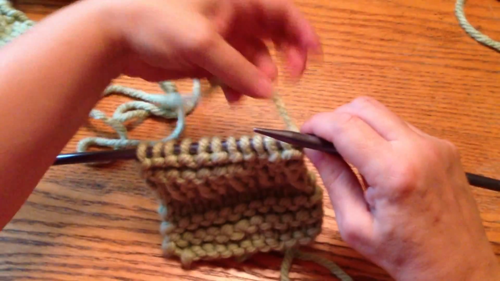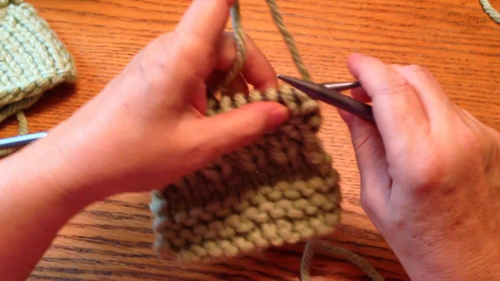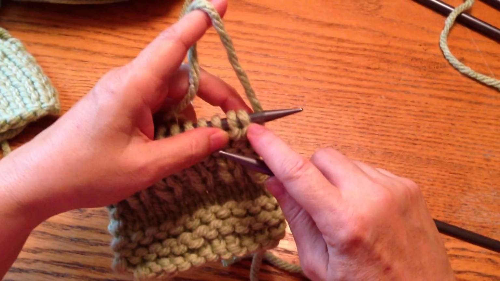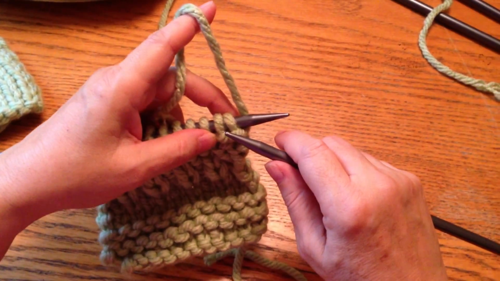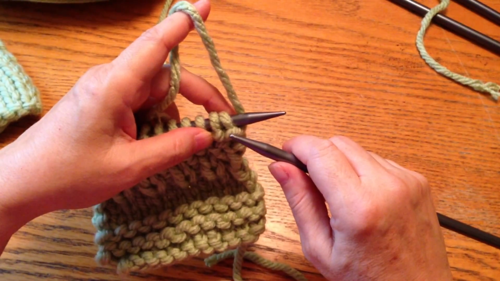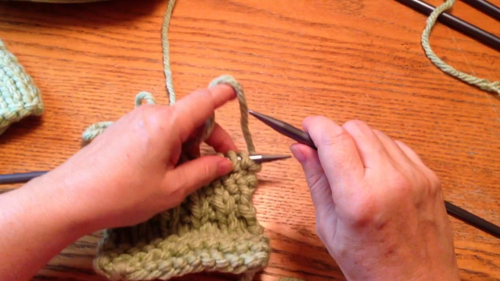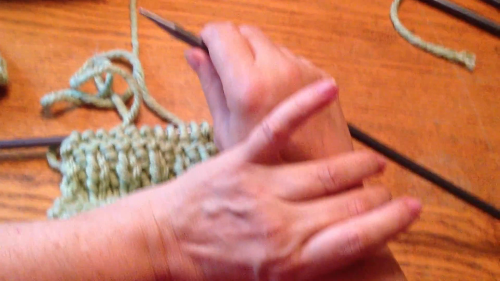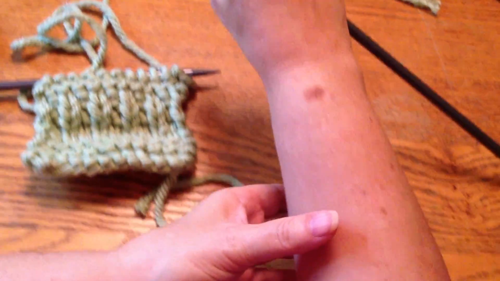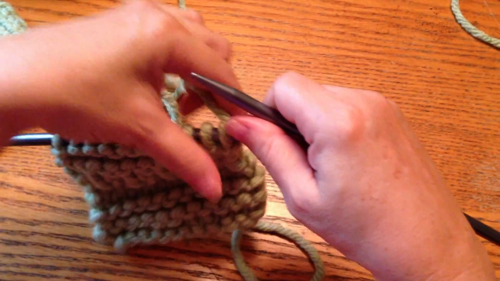So I'd like to show you how to increase, that is, add a stitch to your knitting. There are lots of reasons why you'd want to do this when you're knitting and you're shaping something like a sleeve, for instance. You're going to start out with a smaller circumference, and then you have to increase that circumference so that it's big enough to get to your underarm.